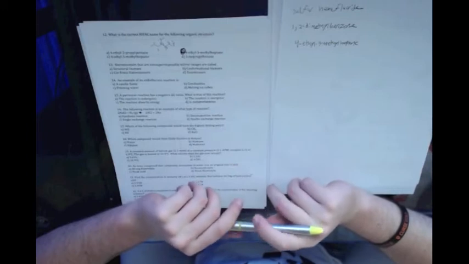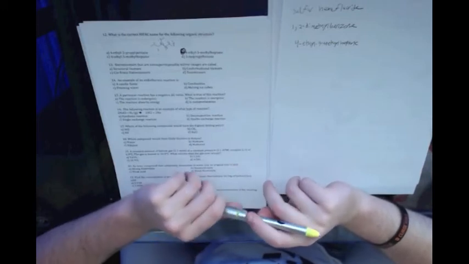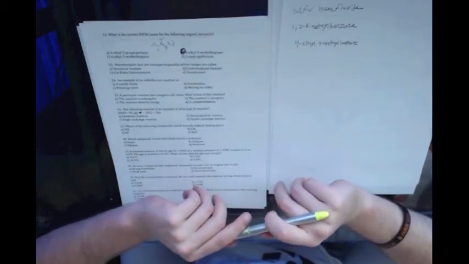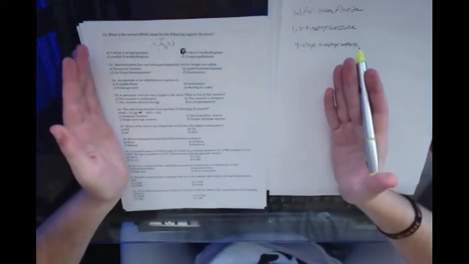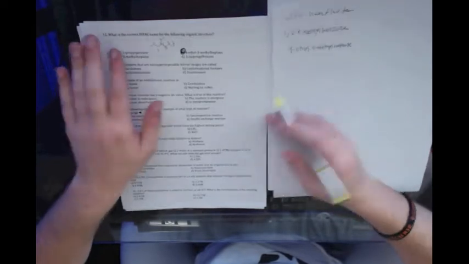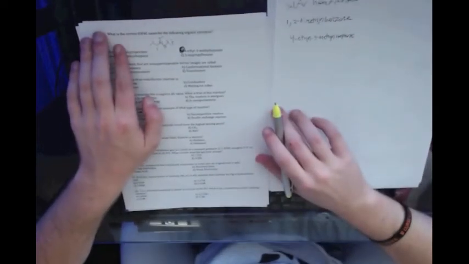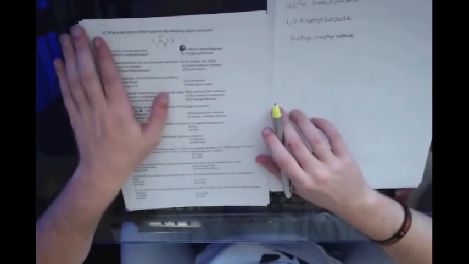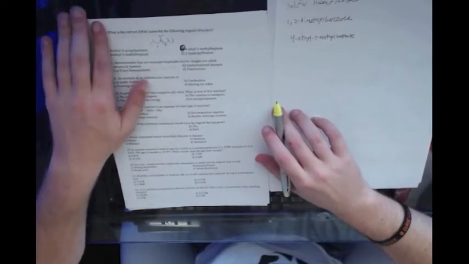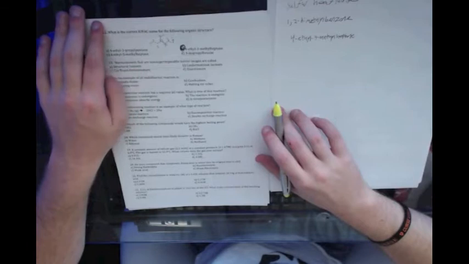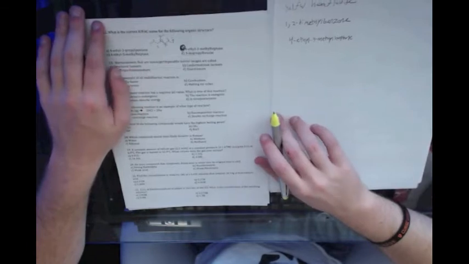Stereoisomers that are non-superimposable mirror images are called, that's enantiomers. That's just like the definition of an enantiomer. On the test, you'll probably have to recognize it, but if you know the definition, you should be able to reason it out in your head and be able to get it. So structural isomers, it's the same formula, but they're connected differently.